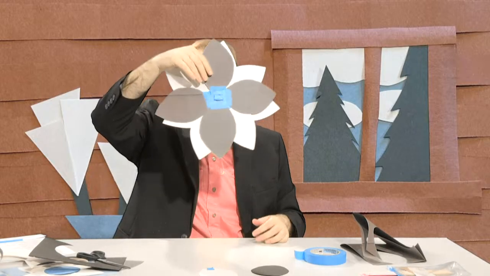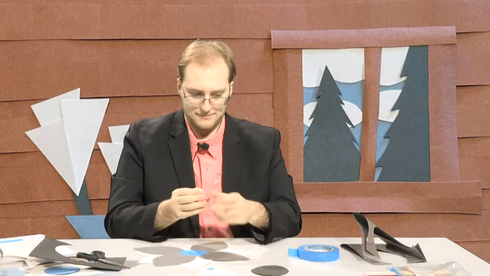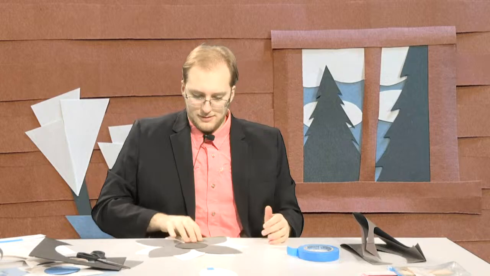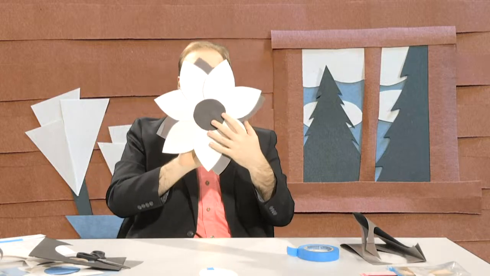Like so. This also has the added benefit of keeping your petals intact. Place on the center, and now you have a simple flower.